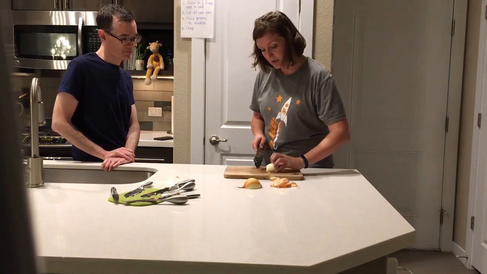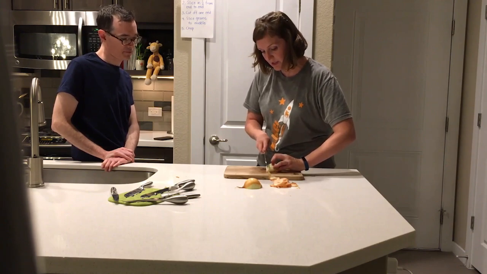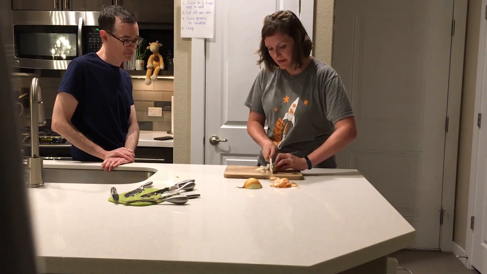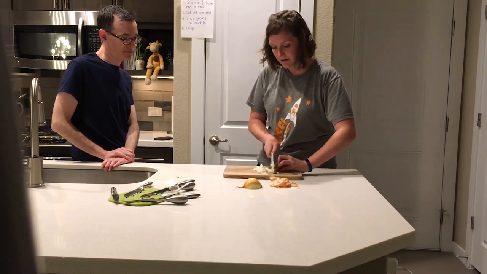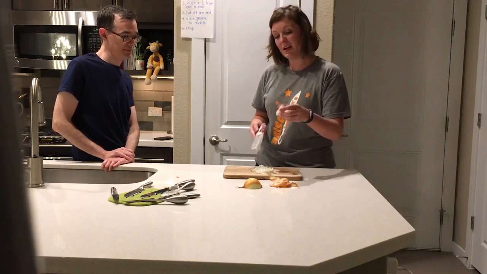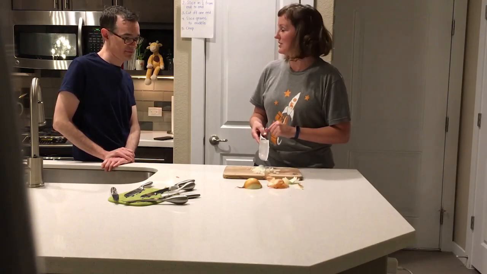Chop. So I'm going to turn my onion, do my claw again, and now I'm just going to chop just like this in even sized pieces. Then all of these pieces of the onion that are going to go into our guacamole are even and going to be nice and delicious to eat. And then I don't really need that part of the onion, so I just toss it aside.